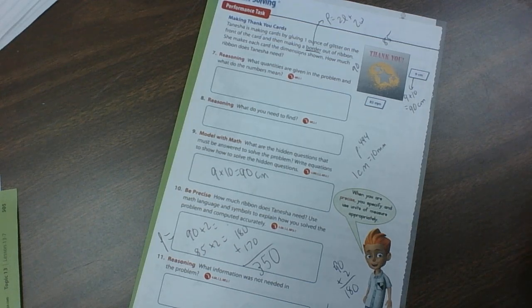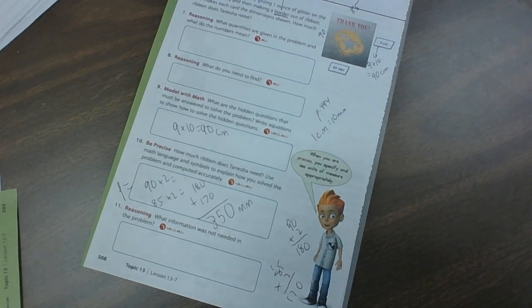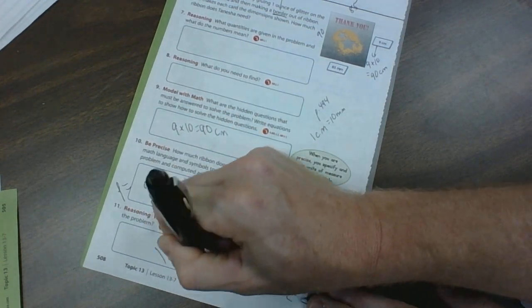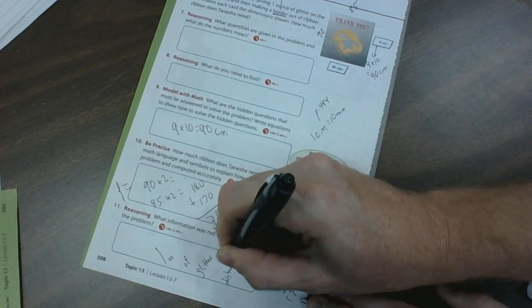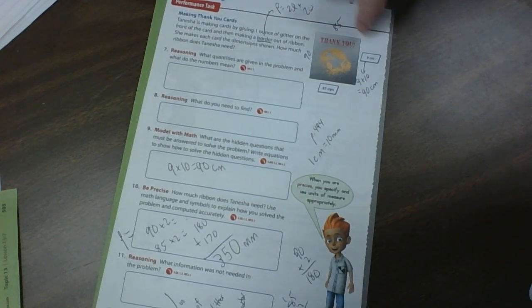350. 350, put an mm for millimeters. Okay? See that steps right there? What information was not needed in this problem? The glitter. The 1 ounce of glitter. The 1 ounce of glitter was what we call the what? That's your distractor.